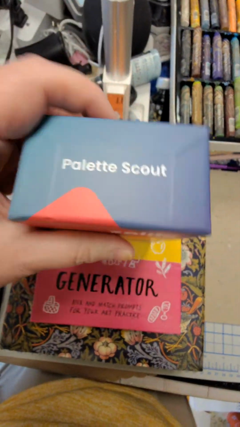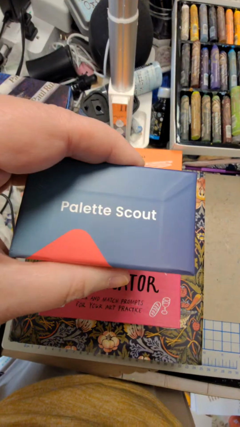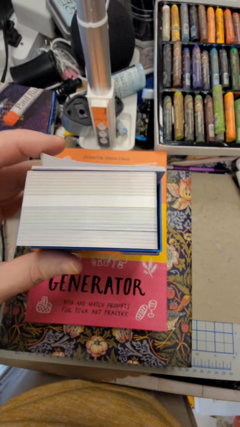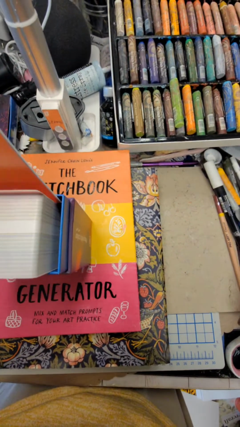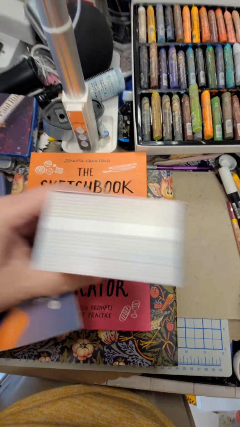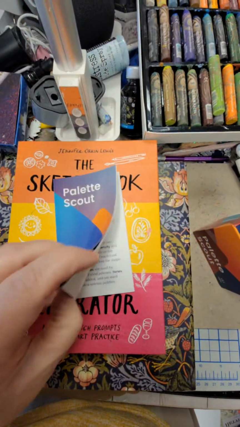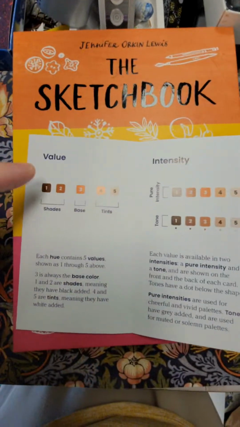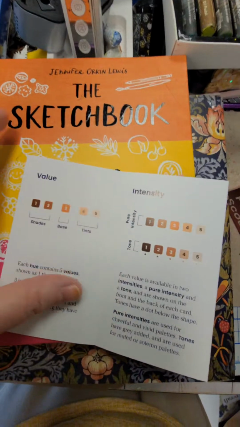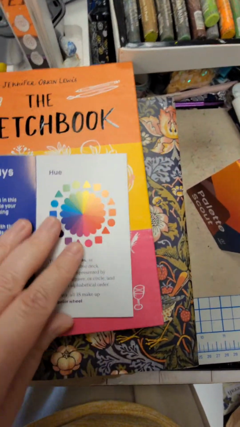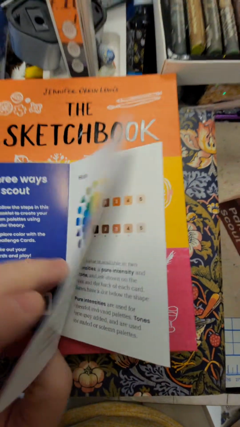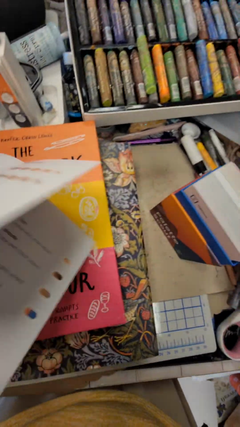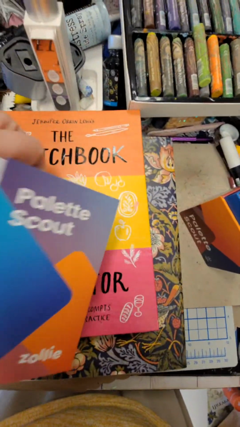It's almost like a game box, type of thing. And it's got this little thing here. It has some little booklet. Let's look at that first. And sorry, I'm doing all this one-handed. So it talks about values, intensities. So lots of little quick guide, color wheel, hues. Does it fold out? It folds out. It's a foldy outy thingy.